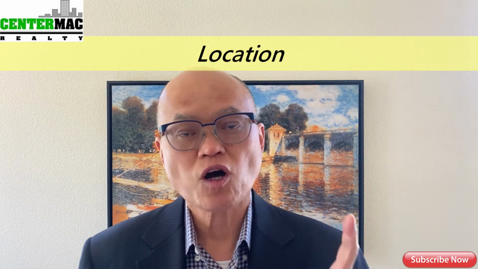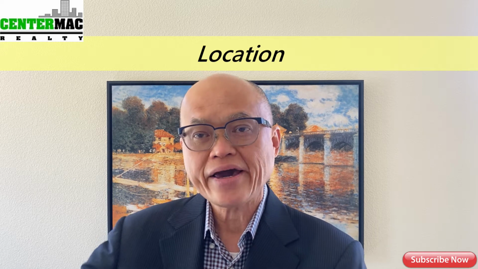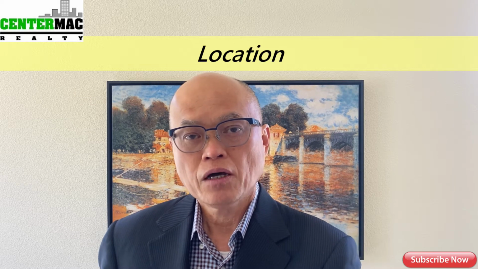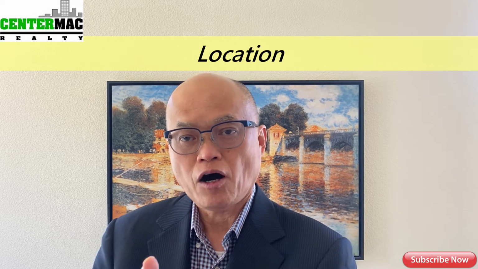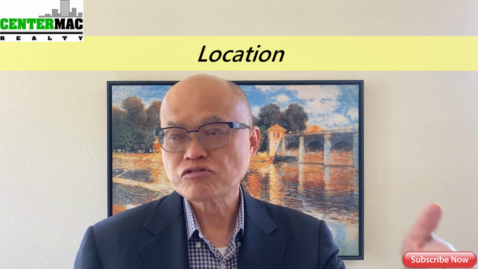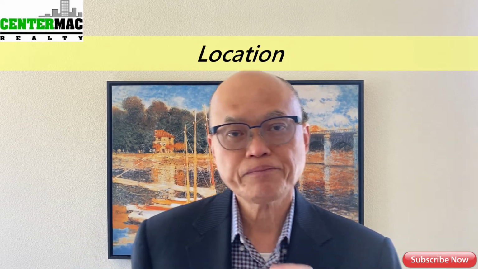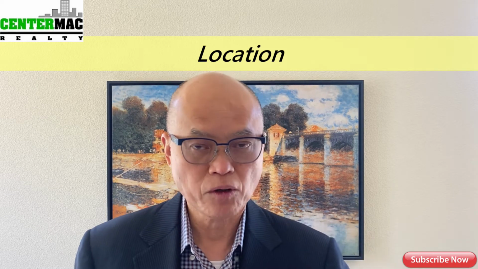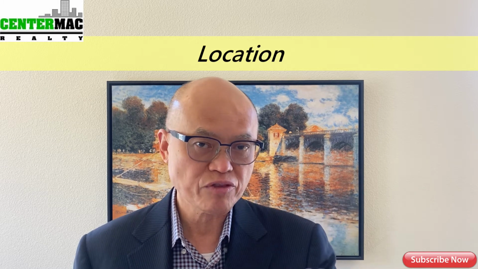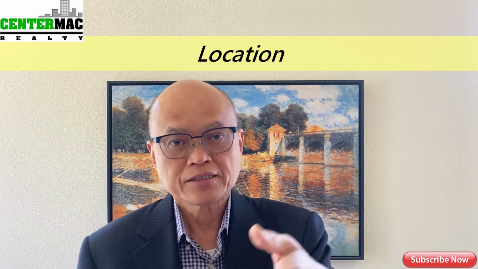The fourth kind of adjustment is called the location adjustment. Assuming a property is located 1 mile from the beach, and then there are three comparables. One comparable is located also approximately 1 mile from the beach. Another one is located 3 miles from the beach, and another one is located 6 miles from the beach. So if an appraiser wants to use these comparables, the appraiser would have to make adjustment for the one that's located 3 miles and 6 miles away, because the further it is from the beach, the lesser in value.